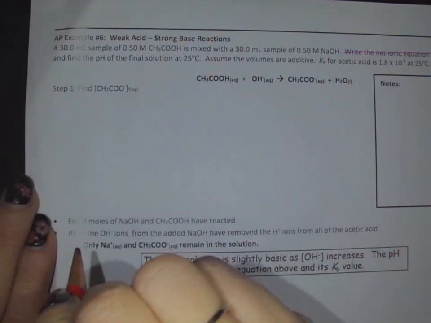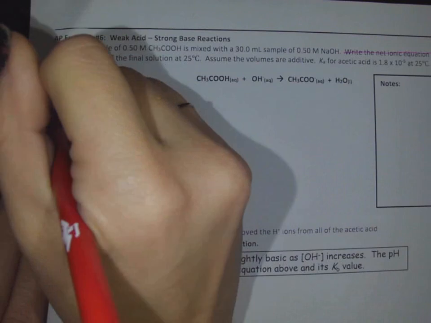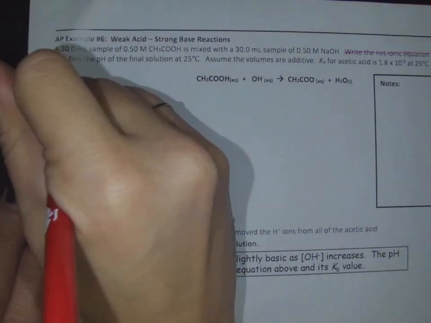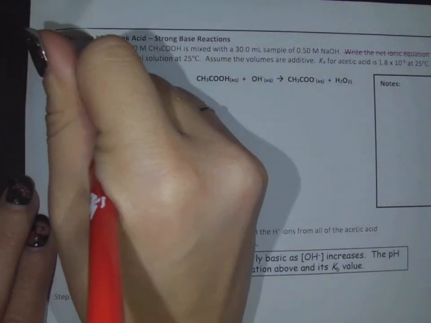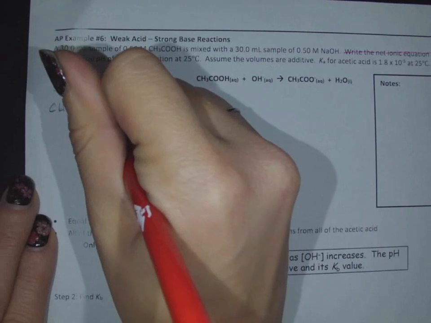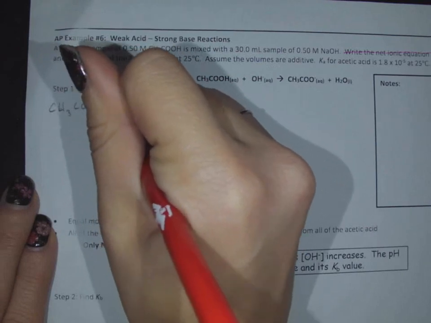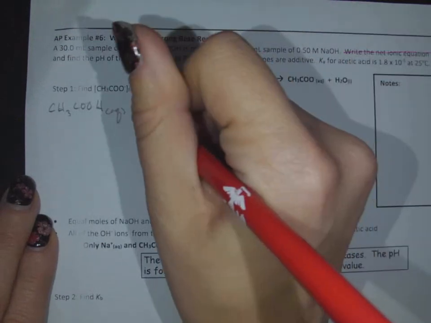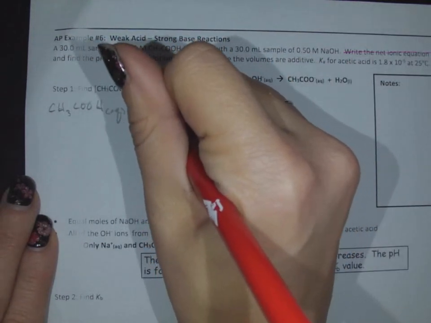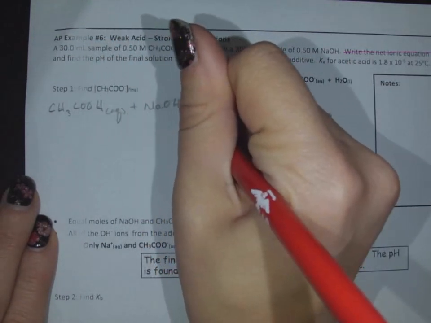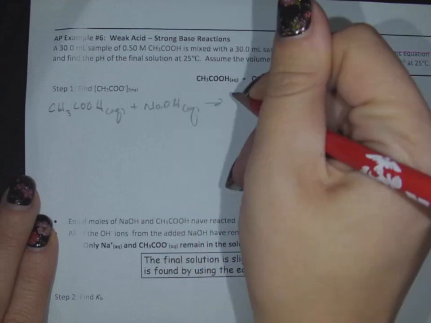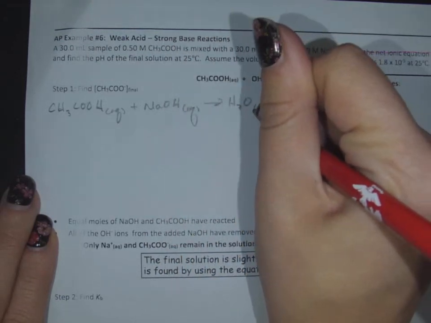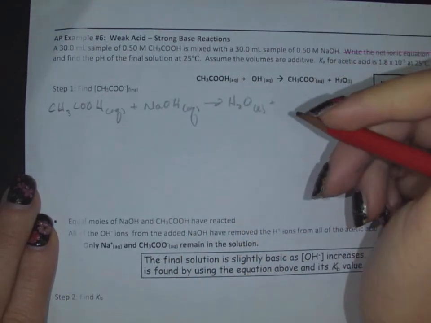And so we're going to have our acid, CH3COOH, aqueous, plus our strong base. So weak acid, and then sodium hydroxide is a strong base. And that's going to turn into water, and then salt.